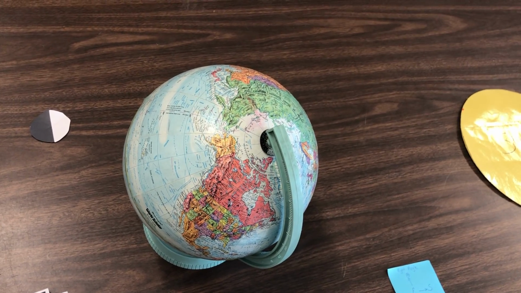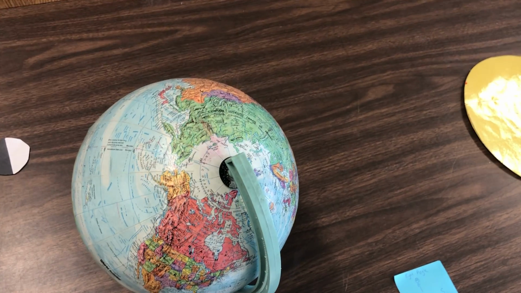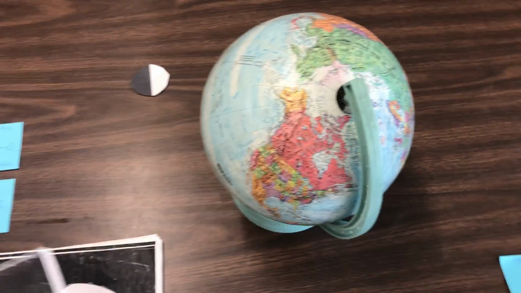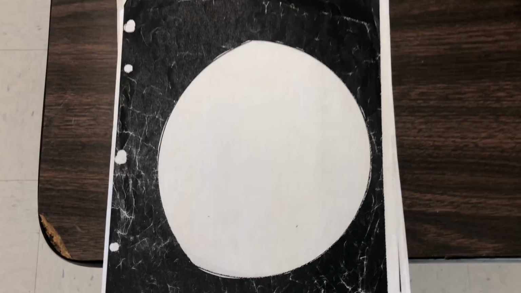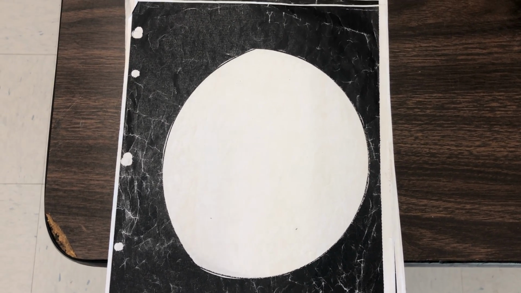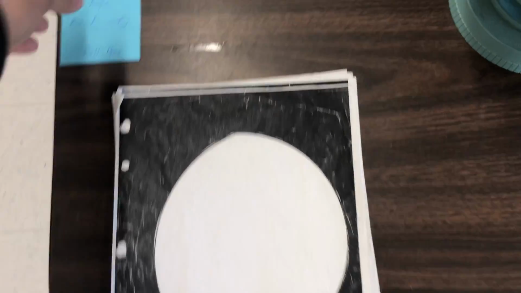So this angle is now going to be an obtuse angle, and we would see the moon like this from Earth. This would be our view from Earth. It would look like this. It's almost a full moon, but not quite. That would be the waxing gibbous. And the waxing gibbous is caused because we now have an obtuse angle.